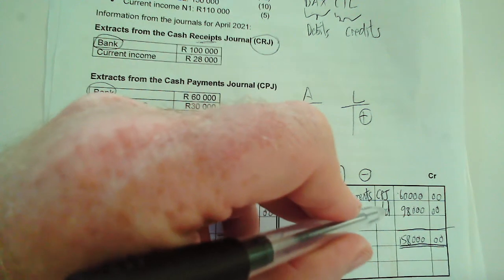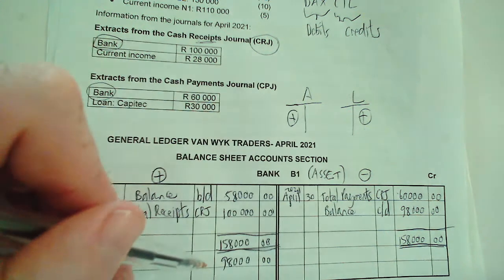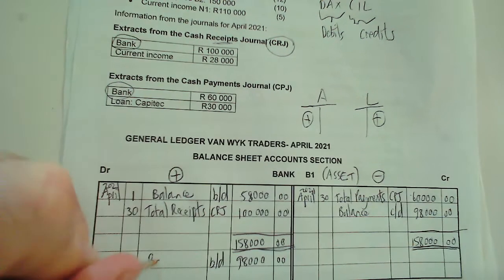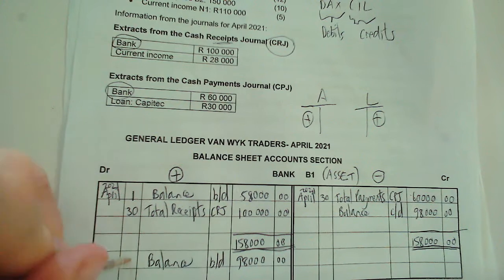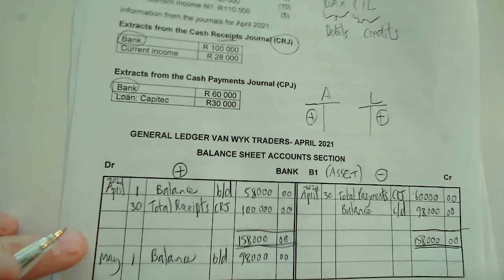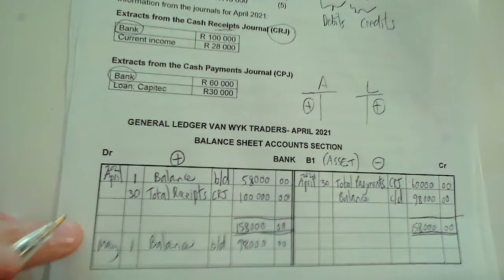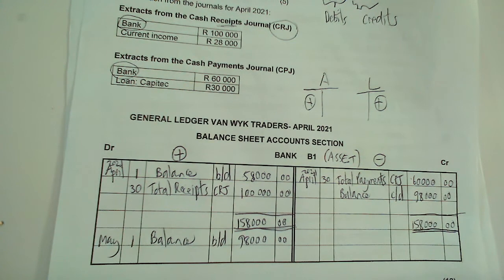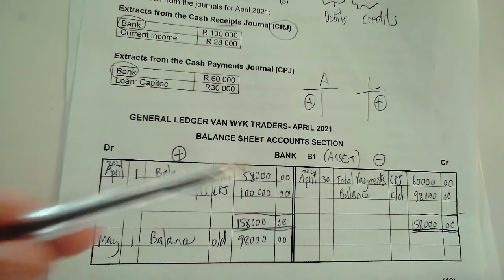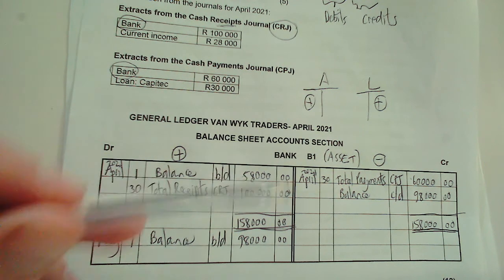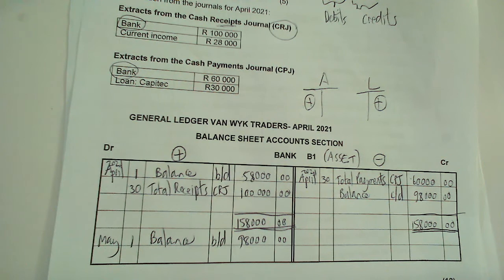So I'm carrying it down on the last day, and then I'm bringing it down again on the first day of the next month. And there I've got balance on the first day, May 2021. Alright, so that was the T account for bank. It's always the same, only the amounts will differ for a bank account.